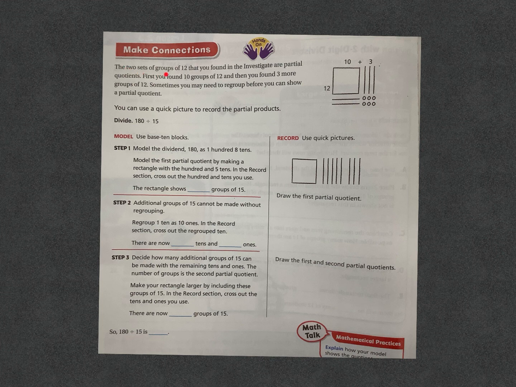So the two sets of groups of 12 that you found in the investigate are partial quotients. First you found 10 groups of 12, and then you found 3 more groups of 12. Sometimes you might need to regroup before you can show a partial quotient. You can use a quick picture to record the partial products. For example, if I'm dividing 180 divided by 15, I can use my base 10 blocks and model the dividend 180 as 1 hundred and 8 tens. 100 and 1, 2, 3, 4, 5, 6, 7, 8 tens.